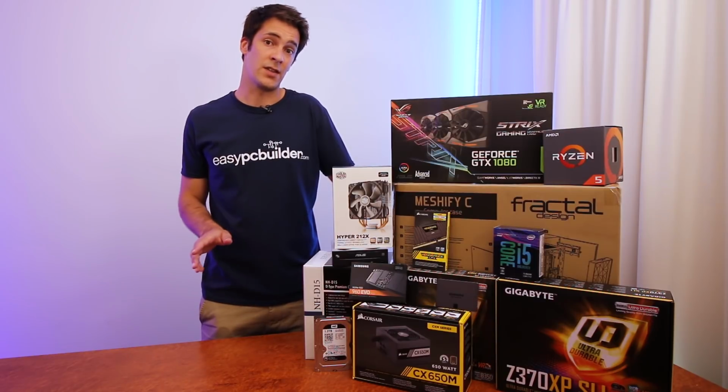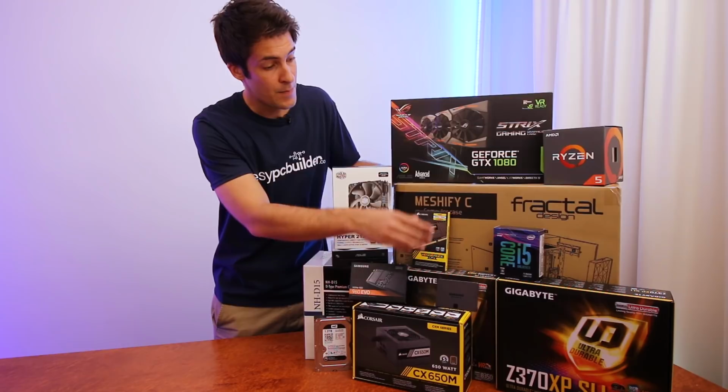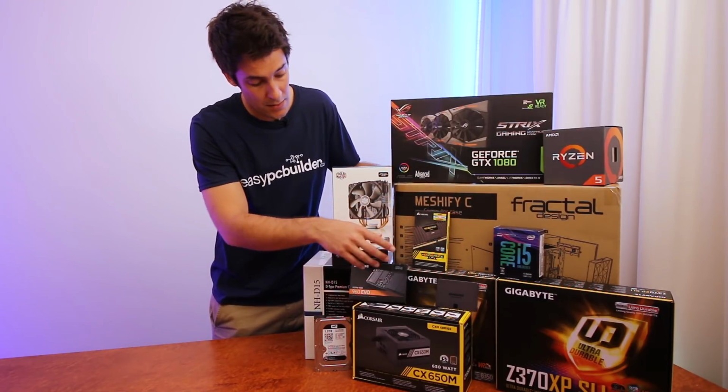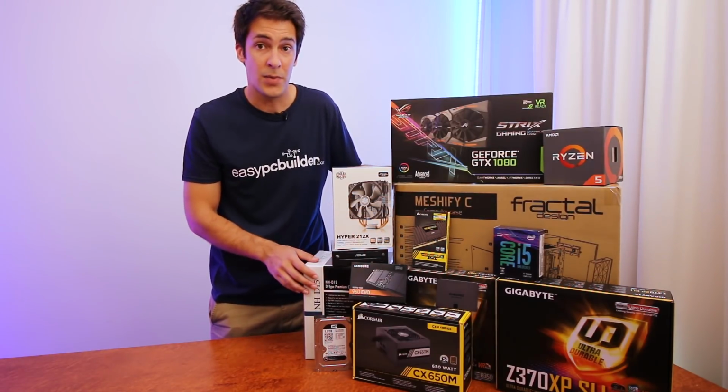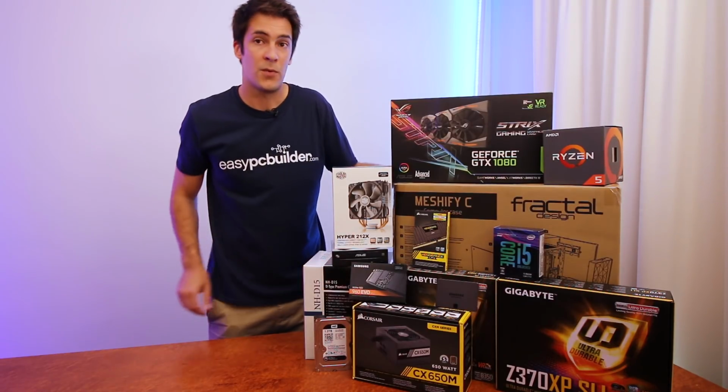Today we go through each of the components individually. We go through the case, the motherboard, the CPU, the RAM, the storage devices, the CPU cooler, the graphics card and the power supply. Let's start with the case first.